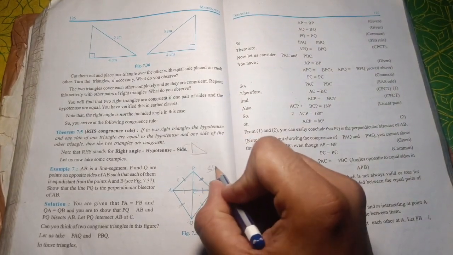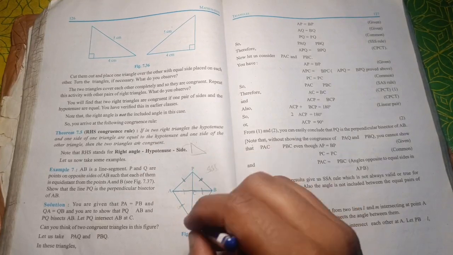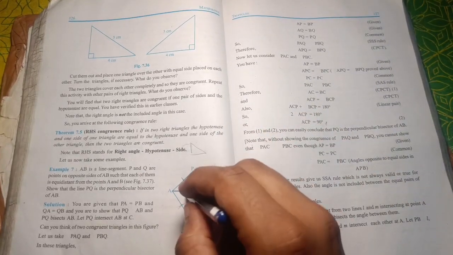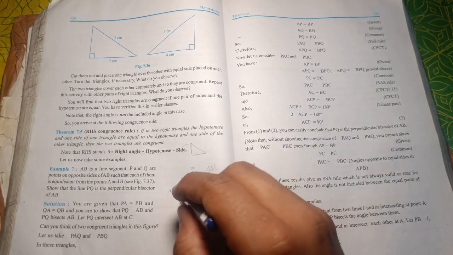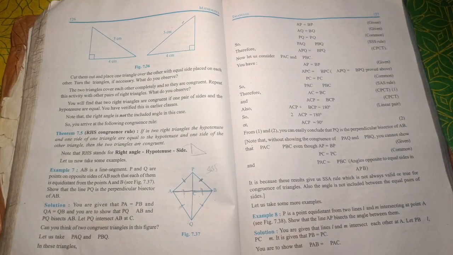So by the SSS congruency rule, we have proven that PAQ and PBQ are congruent, by which you can also prove that AC and CB will be equal because of congruency.